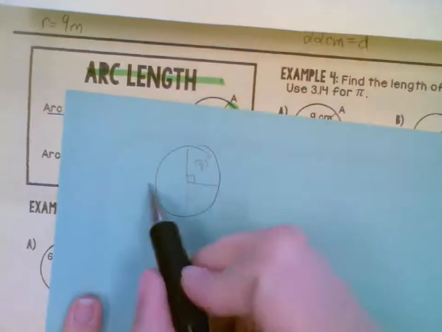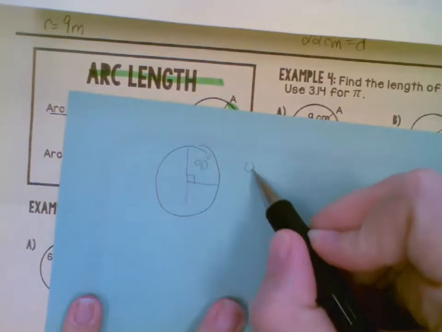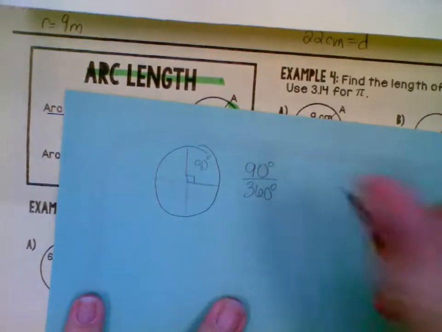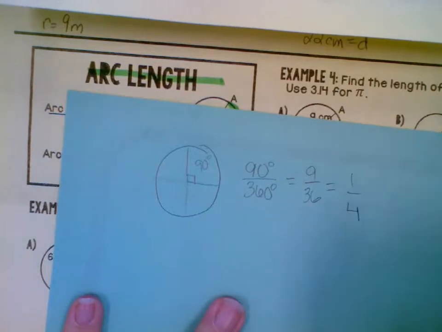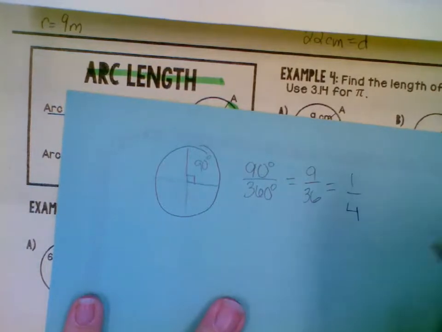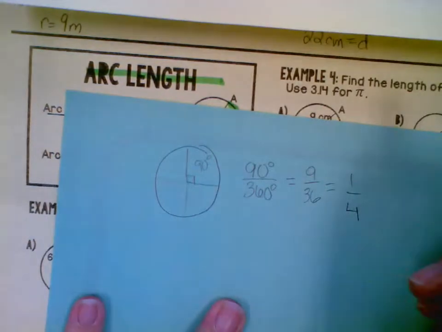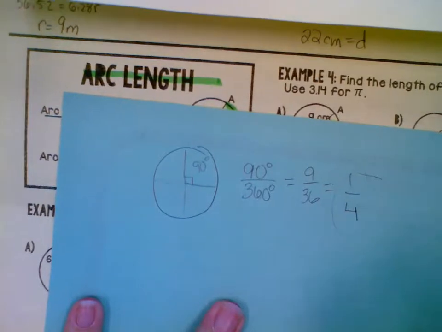Well, I hope you thought of it as like you're splitting it into fourths. So 90 degrees out of the whole circle, 360, would give us 90/360, which is 1/4. So 90 degrees is a fourth of the circle. Like if you folded it in half and then in half again, you'd have your 90 degrees. So this is what we're looking for. What fraction of the circle circumference do we want?